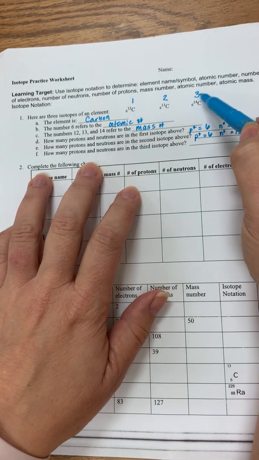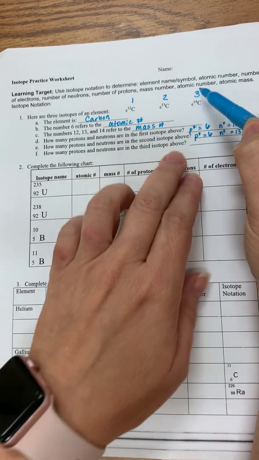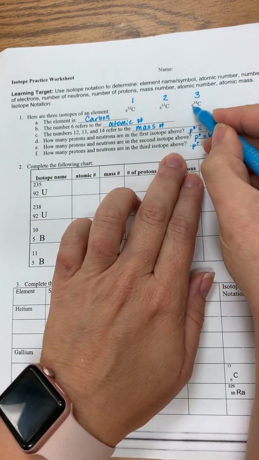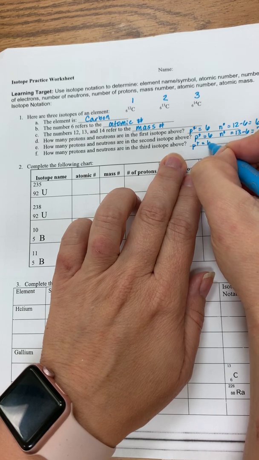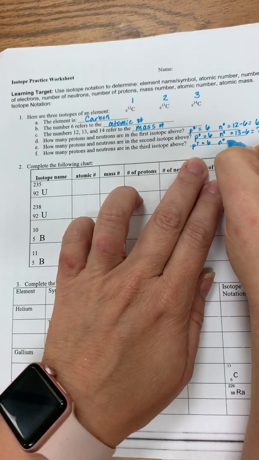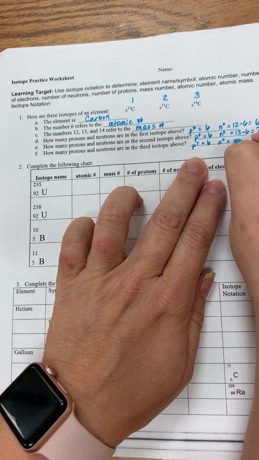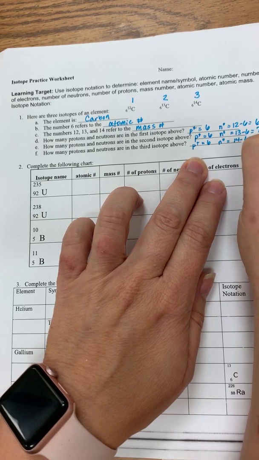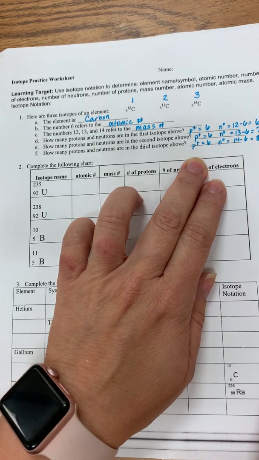All right, protons here, for number 3, it says protons. We still have a 6 at the bottom. And neutrons, I'm going to take the top. You don't have to write the part I'm writing here, 14 minus 6, but I just want you to see where I'm getting this number. This should be 8.